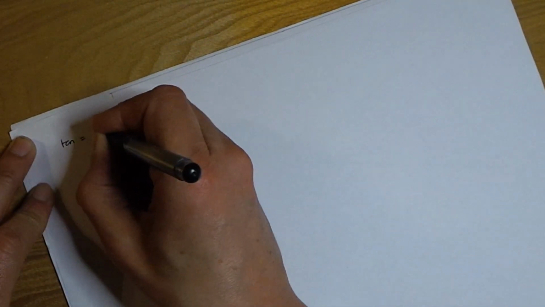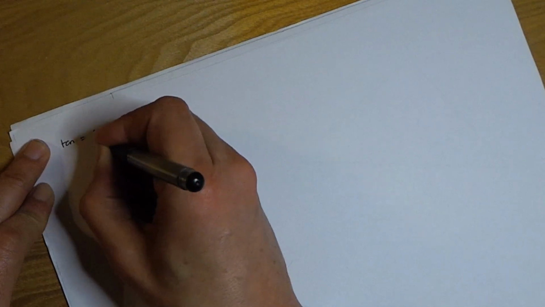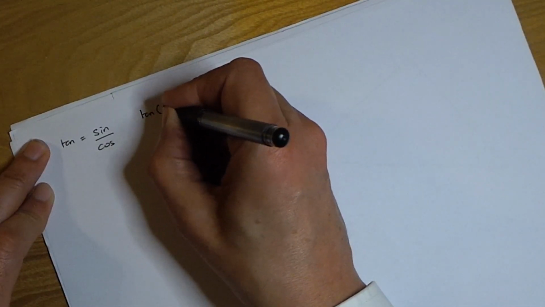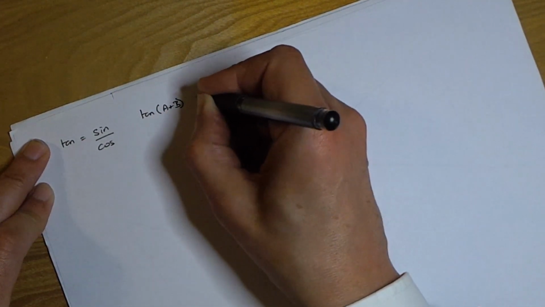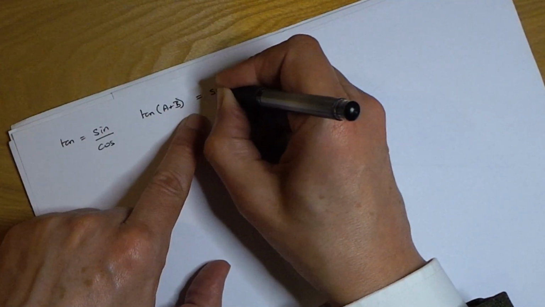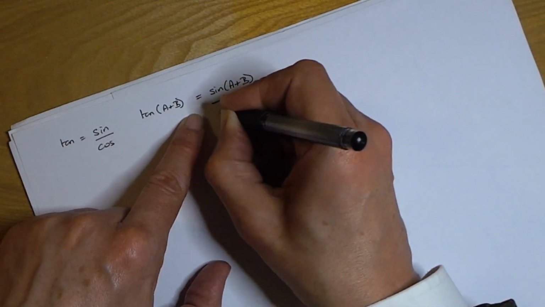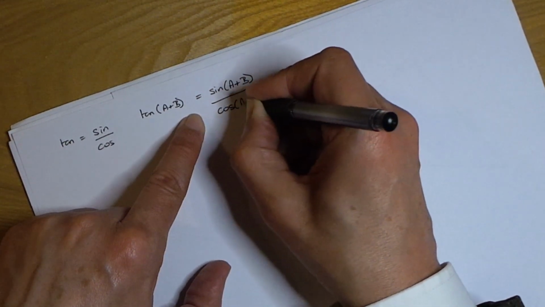Okay, what about the tangent then, or the tan of the sum and difference of two angles? Well, we know that the tangent of an angle is equal to the sine divided by the cosine. So we know that the tangent of A plus B will be equal to the sine of A plus B divided by the cos of A plus B.